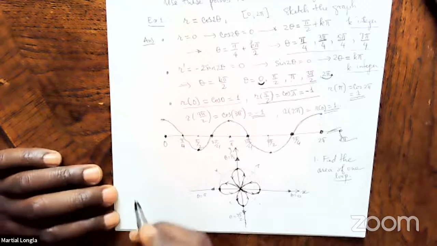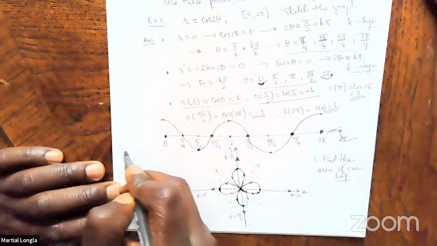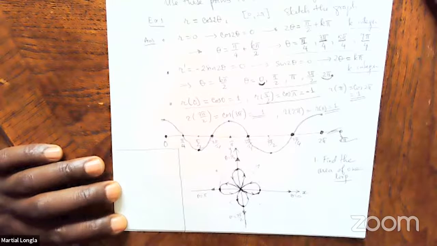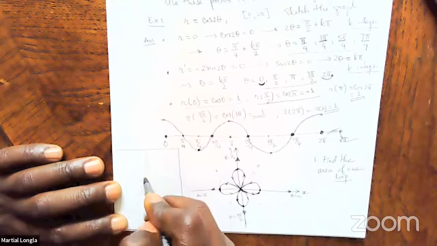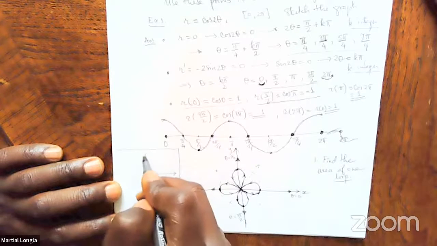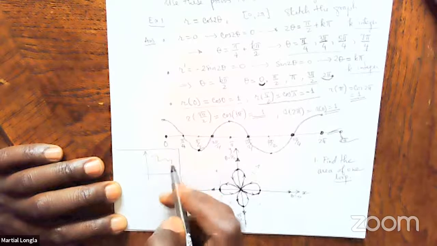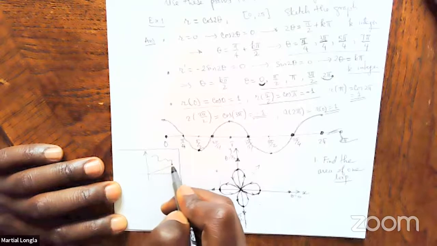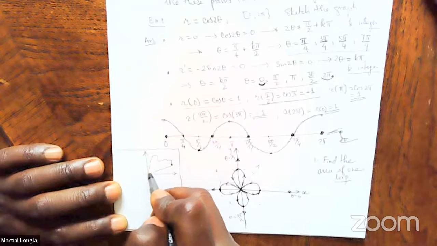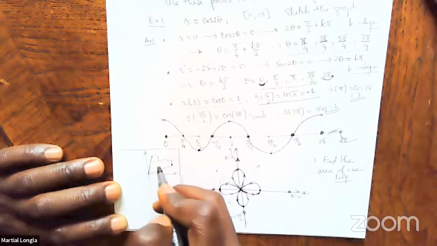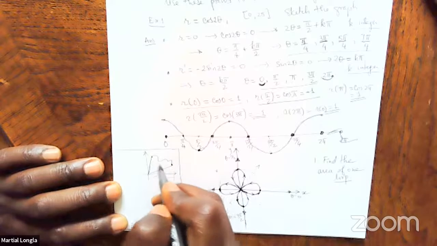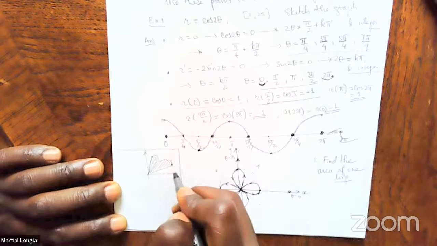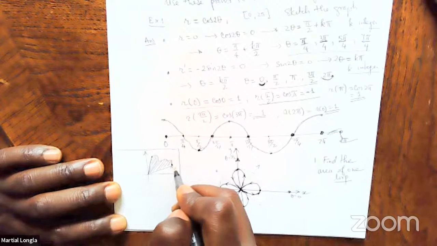And right away, let me explain here again that if we have in polar coordinates a curve that is defined like this, given in polar coordinates, then this angle here is alpha.